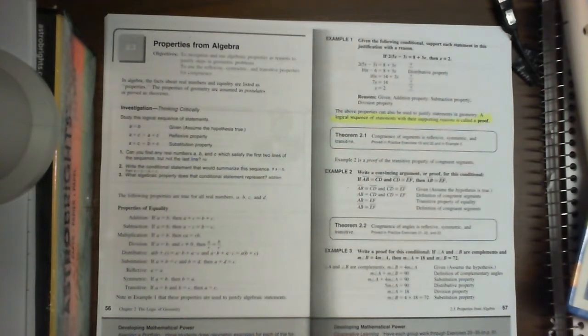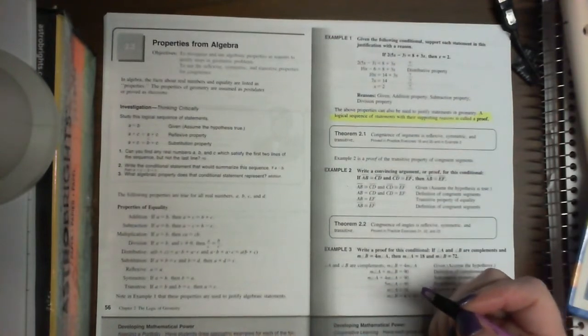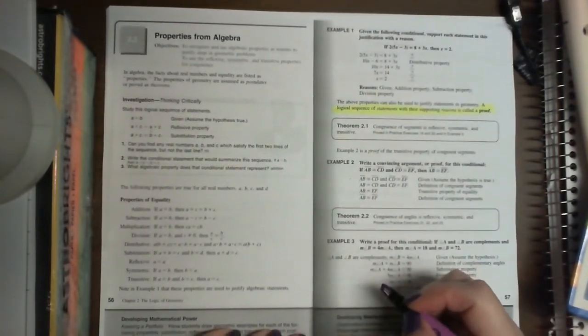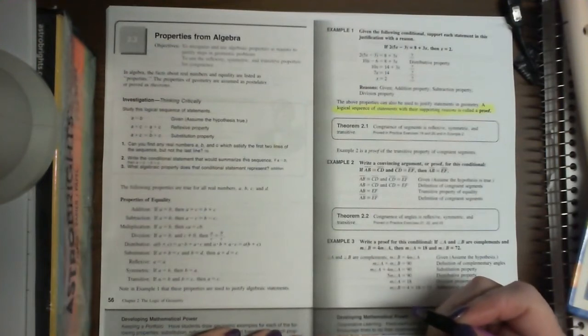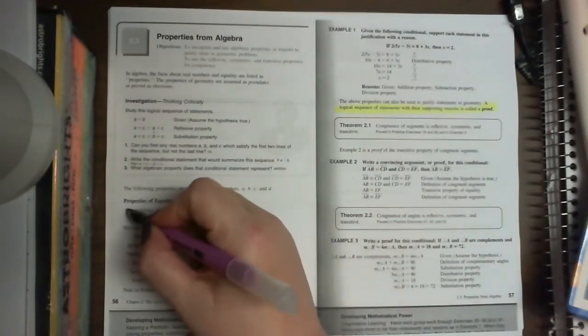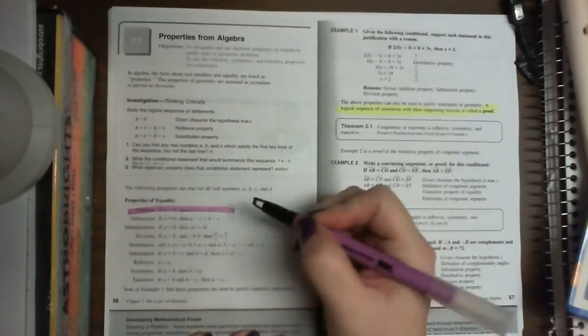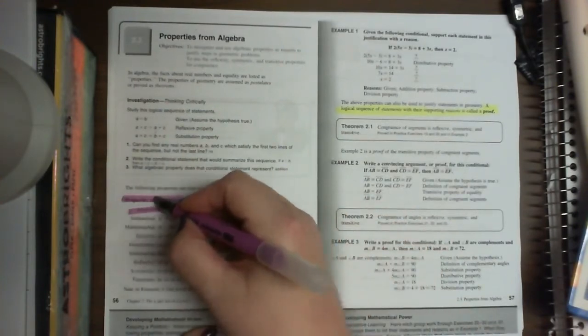So let's start with some facts. We've been building some facts for months now. Okay, it's not really been months. It's only been a couple of weeks, but we've been building up a whole list of facts. But let's go back to some of the old ones, the ones that we know way back in algebra, because they still count. There's the addition property of equality, and these are all properties of equality.